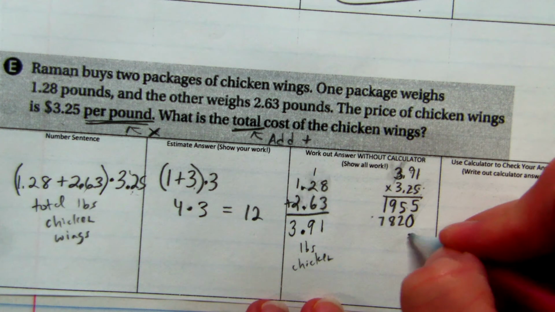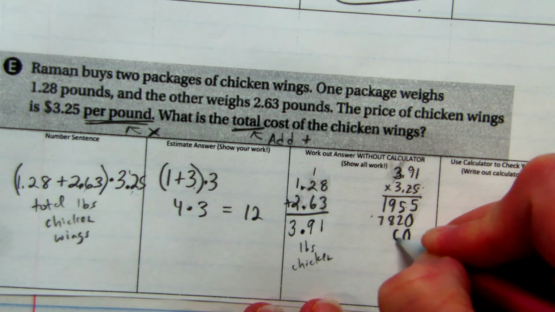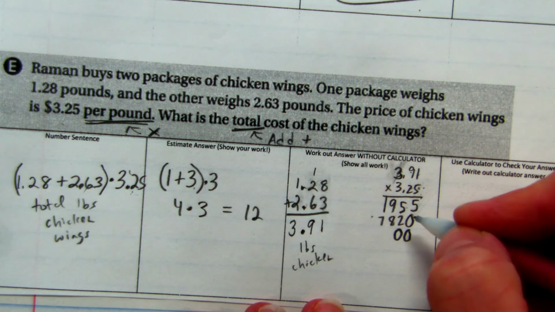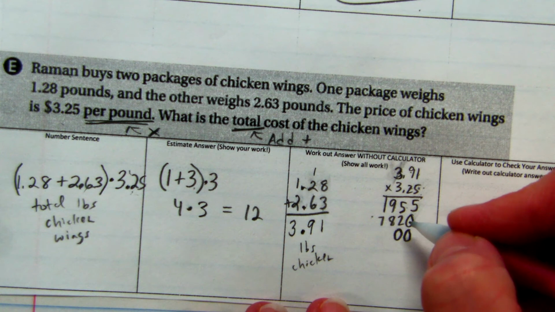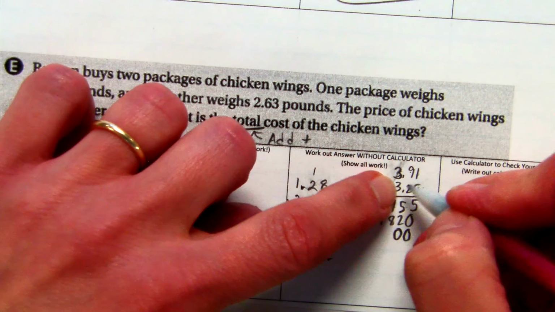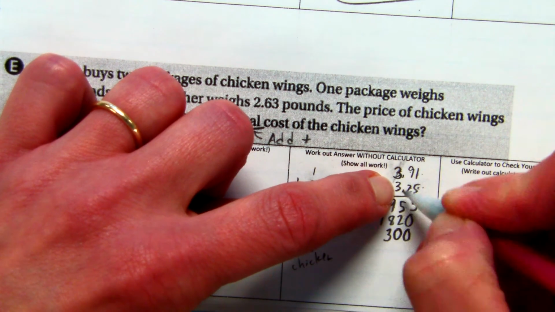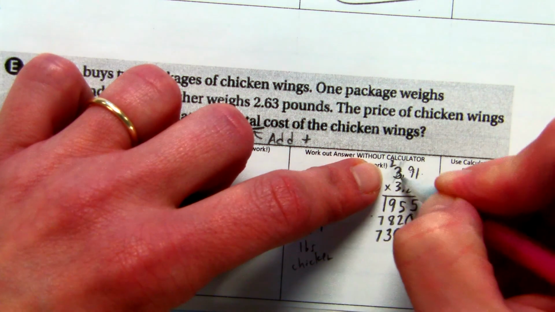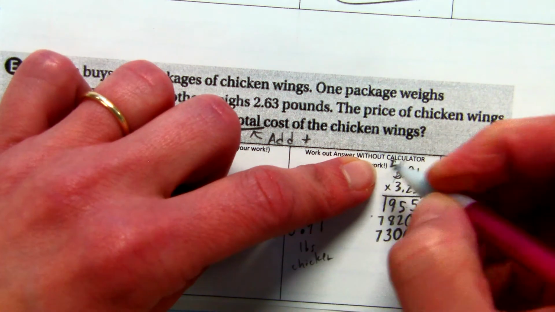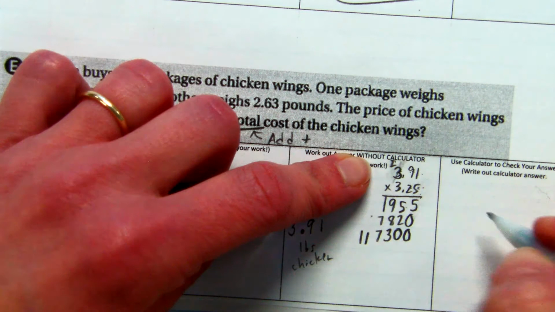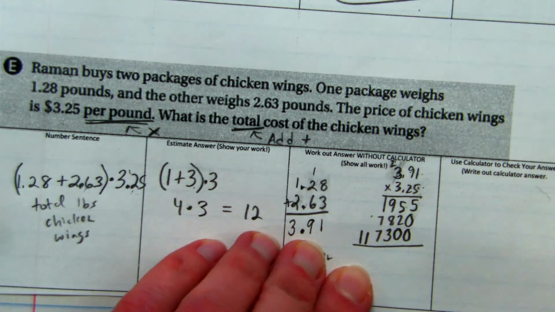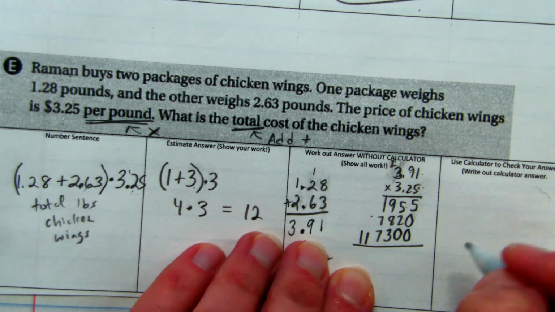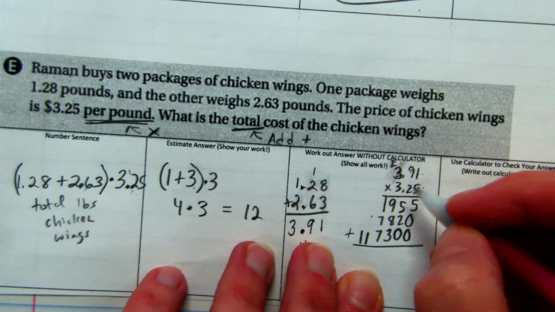All right, so when I come down here, I need 2 magic zeros. However many lines you do, you gotta have another 0. 1 more line. 3 times 1 is 3. 3 times 9 is 27. Carry the 2. 3 times 3 is 9. Plus 2 is 11. This is all right now because I'm checking my work in my notes. Yay, so now I just have to add it all up.